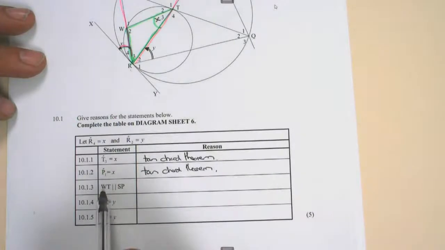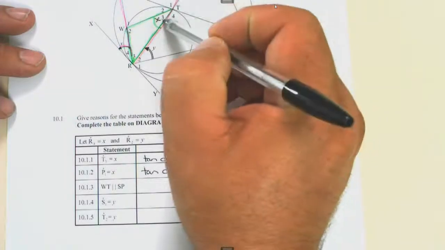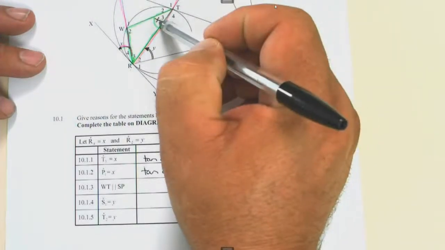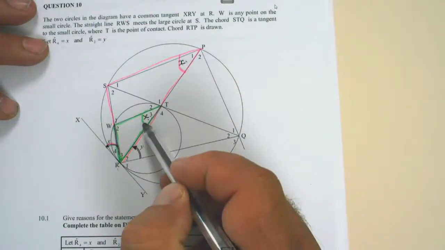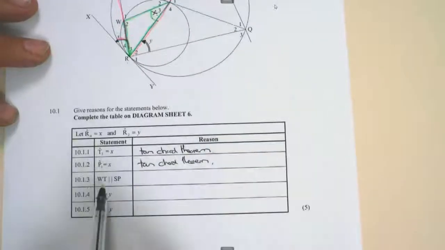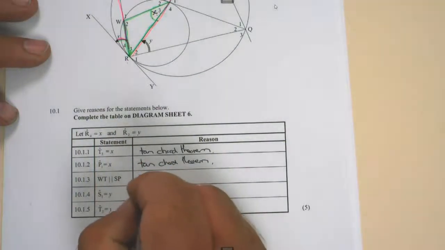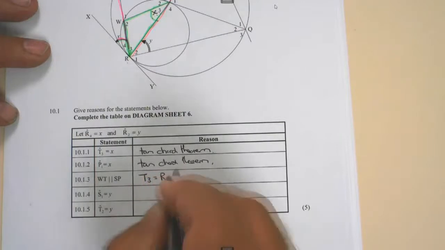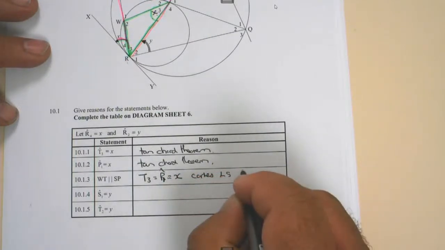And the next question is, why is WT parallel to SP? Now you can see P1 is x and T3 is x. Corresponding angles are formed. In this case, we can say P1 is x and T3 is equal to x. Corresponding angles are formed, therefore the lines are parallel. Because T3 is equal to P1, which is equal to x, corresponding angles are formed. And that's why the two lines are parallel.